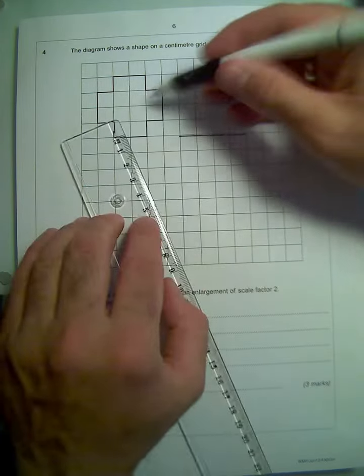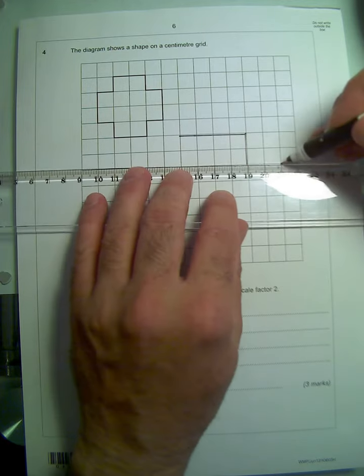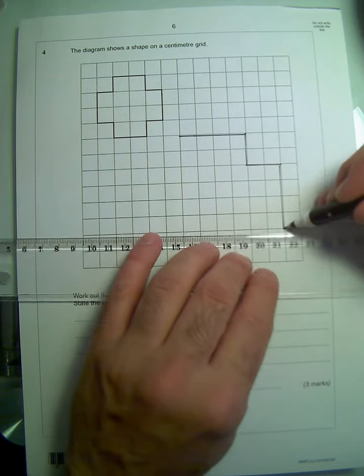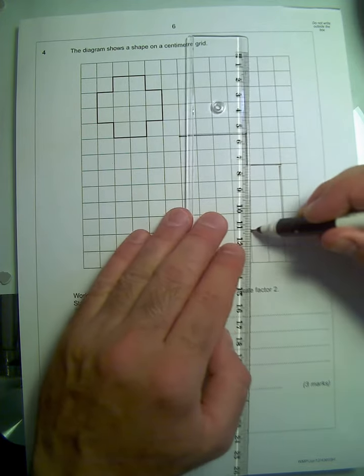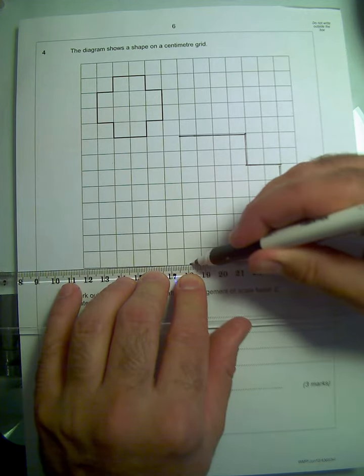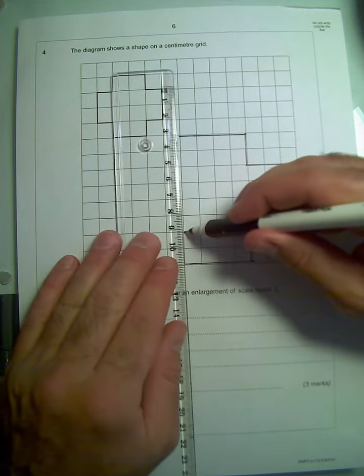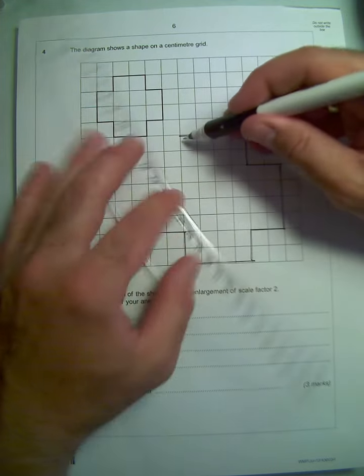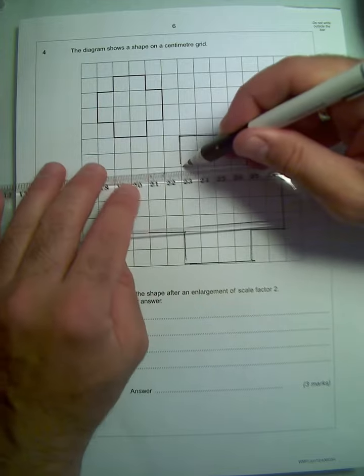Instead of 1 down here, it'll be 2 down. Instead of 1 across, it will be 2 across. 4, 2, 2. I'm doing this fairly roughly because the points aren't really for the diagram, but for the math that goes with it.